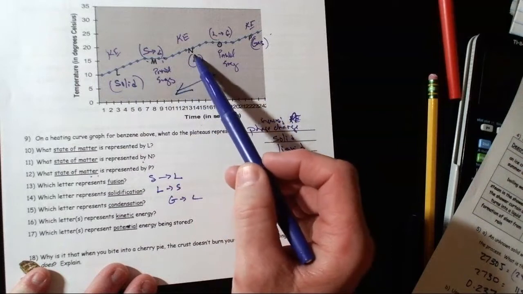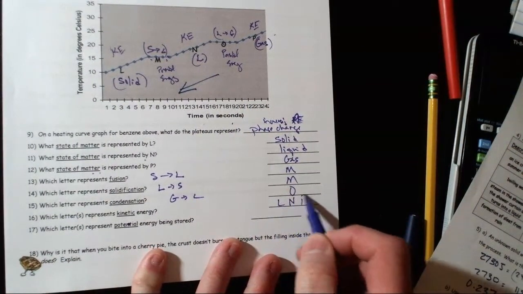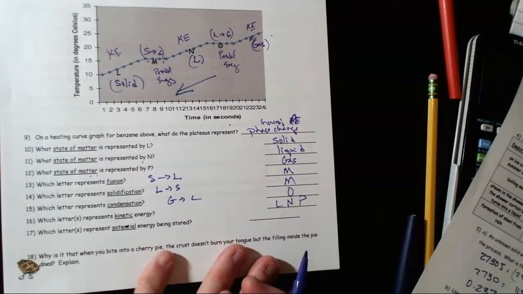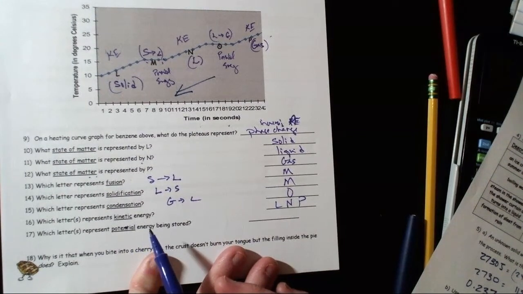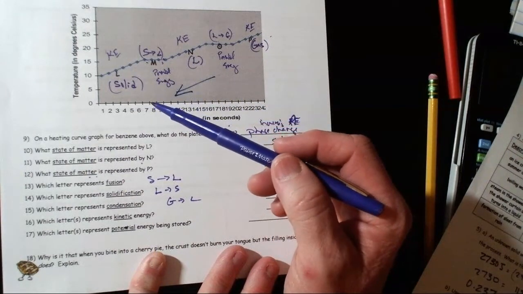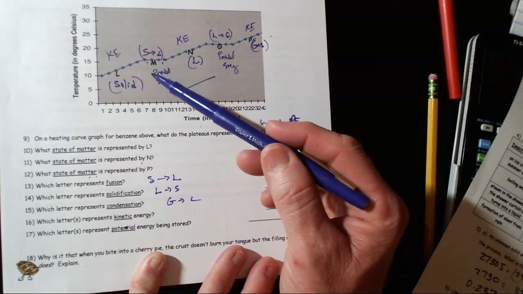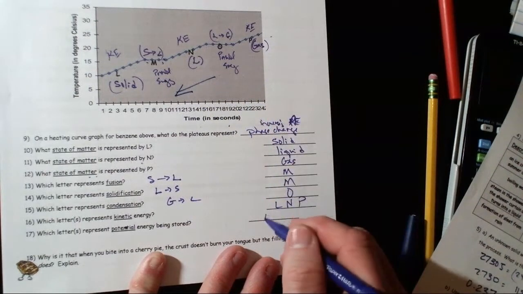So L, N, and P would be your increases or decreases in kinetic energy. What about potential energy? Potential energy is when all of the energy going into it is used to change its phase. We're not increasing the kinetic energy because there's no change in temperature. So it's M and O.